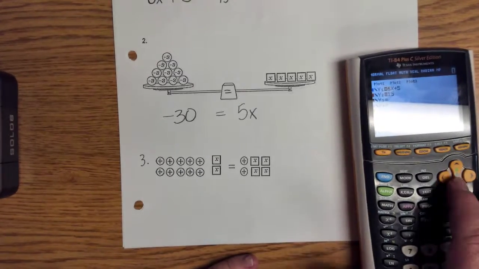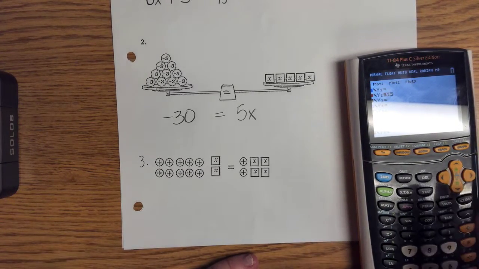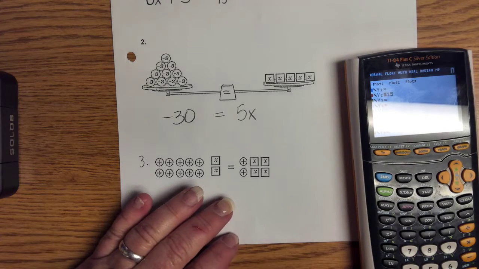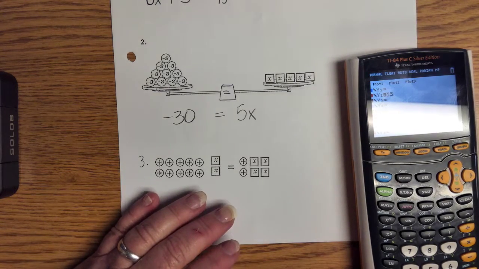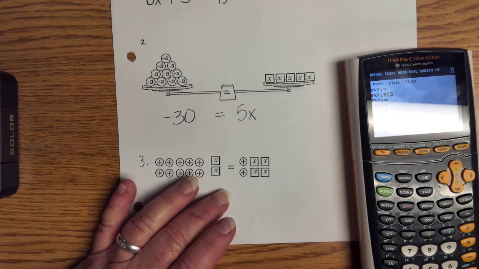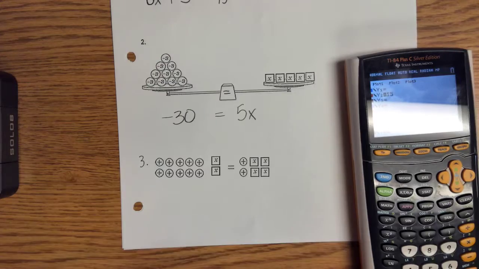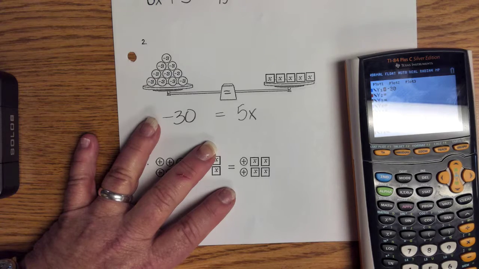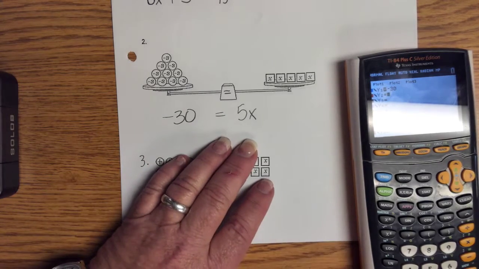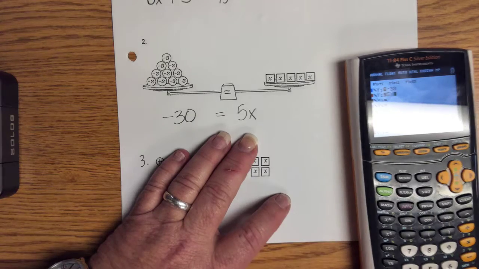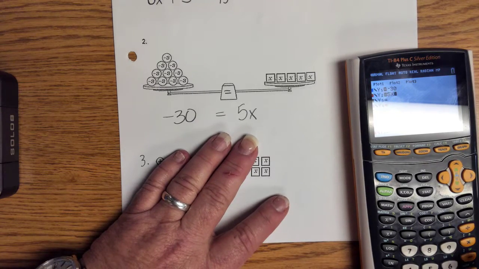So we're going back to Y equals. We're going to clear it. Negative 30 equals 5x. Don't worry about clearing your calculator until you have it written down. Now put in negative 30, and Y2 is 5x. Then graph.